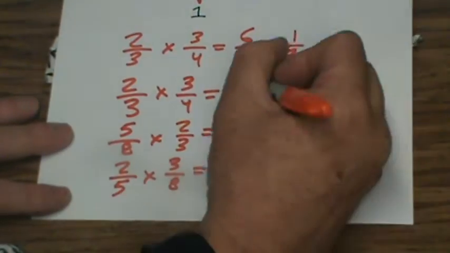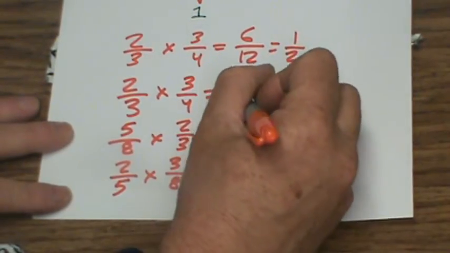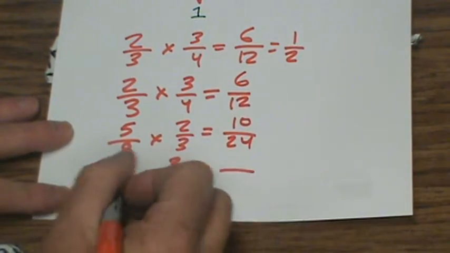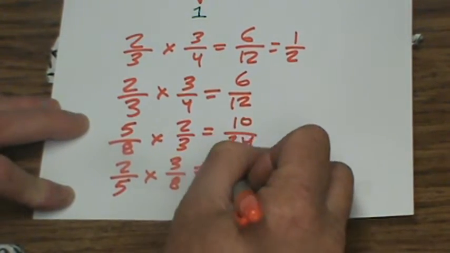Two times 3 is 6. 3 times 4 is 12. 5 times 2 is 10. 8 times 3 is 24. 2 times 3 is 6. 5 times 8 is 40.